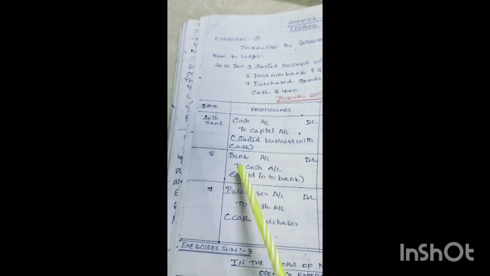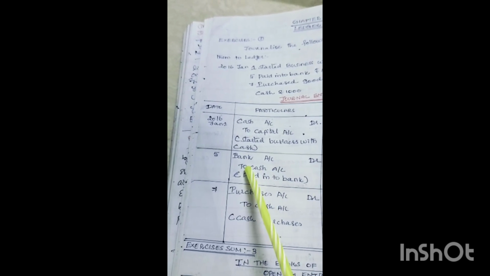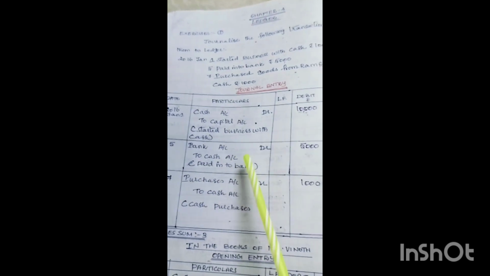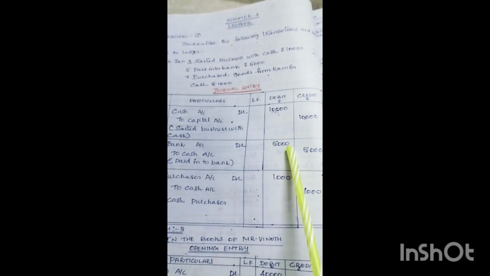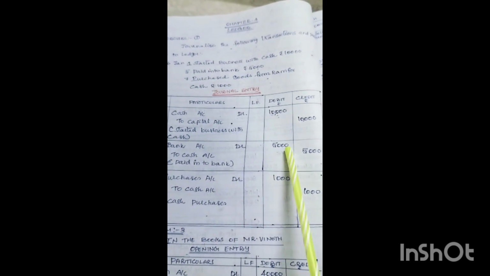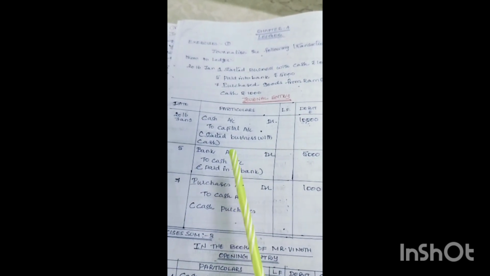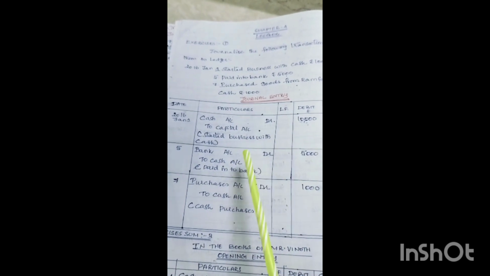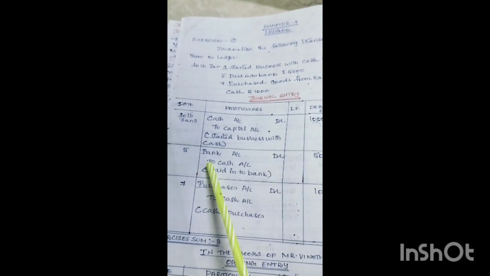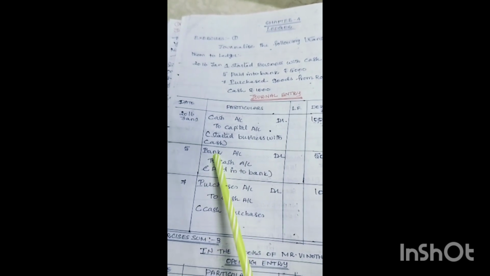What is the third question? Which account is opposite from the bank account? The cash account is opposite from the bank account. What is another question? How many rupees does the bank account have? 5,000 rupees. These four questions we need to ask to prepare the ledger. Before we post the ledger, we have to collect the necessary information related to the bank account.